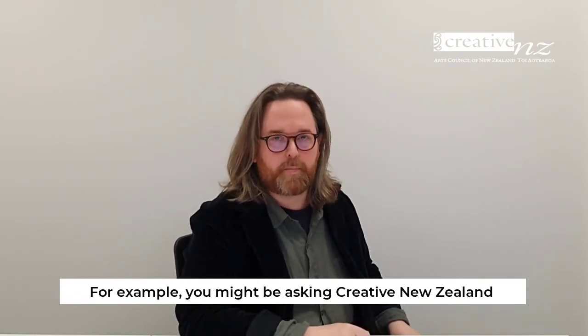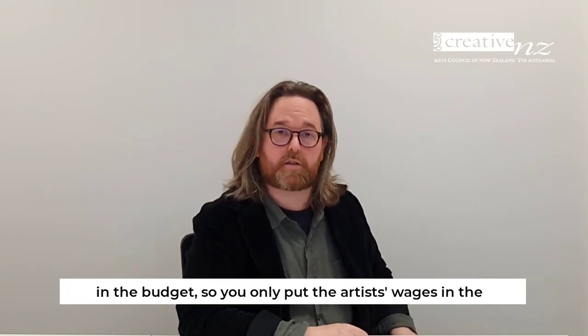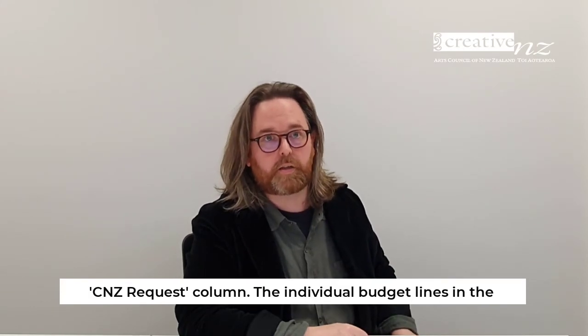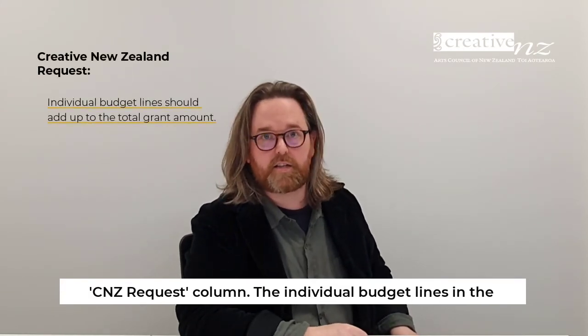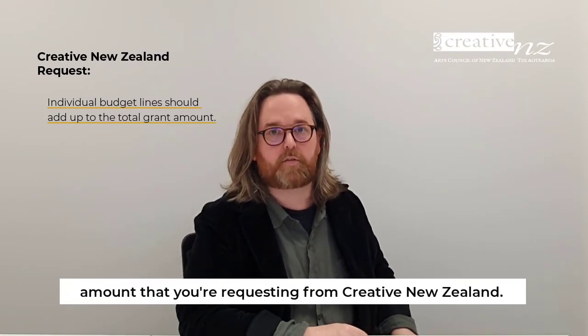For example, you might be asking Creative New Zealand to cover artist wages and have ways to cover other costs in the budget, so you only put the artist wages in the CNZ Request column. The individual budget lines in the CNZ Request column should add up to the total grant amount that you're requesting from Creative New Zealand.